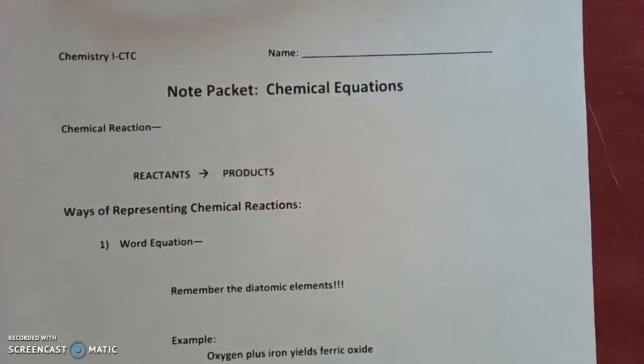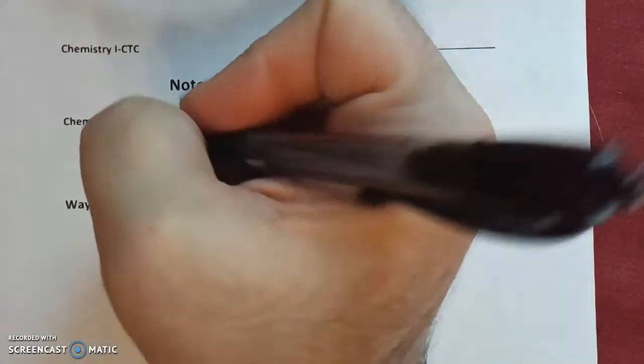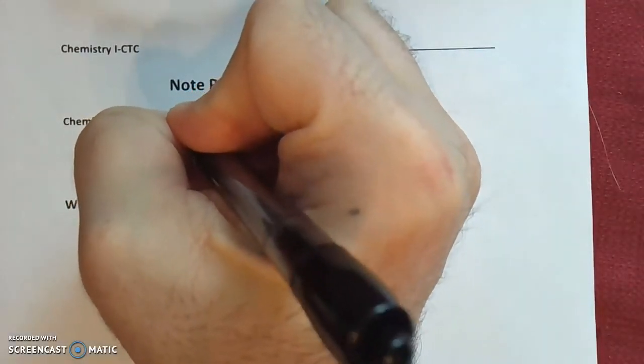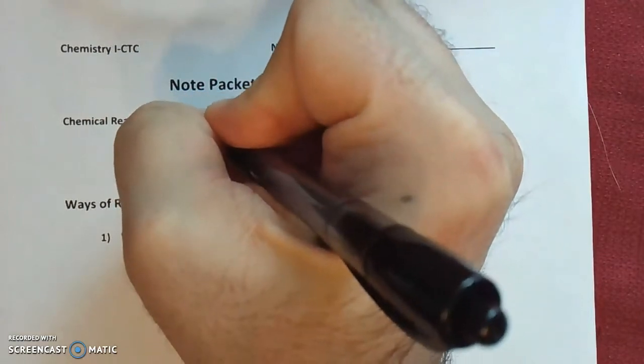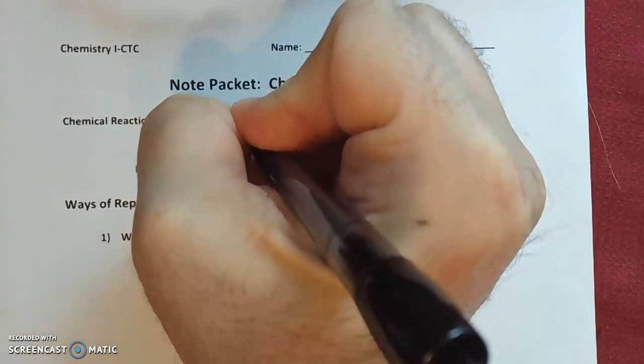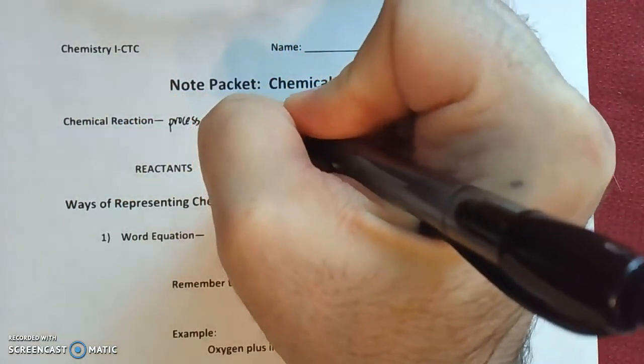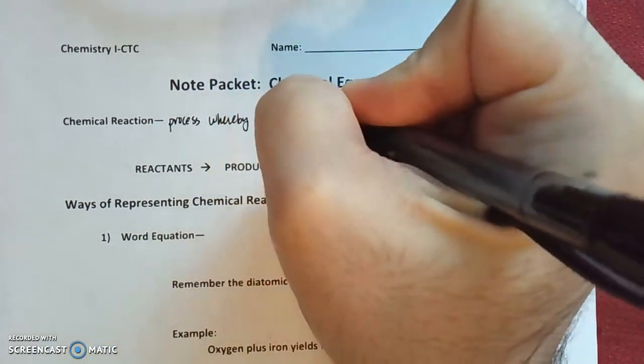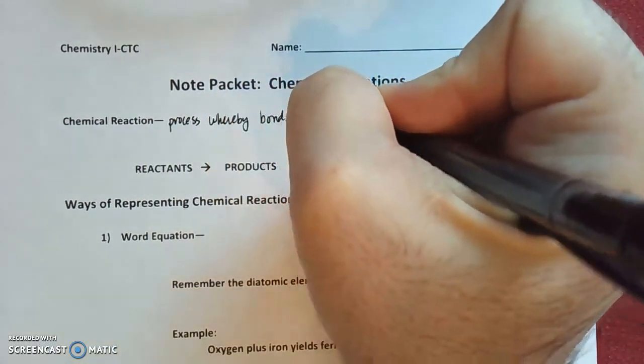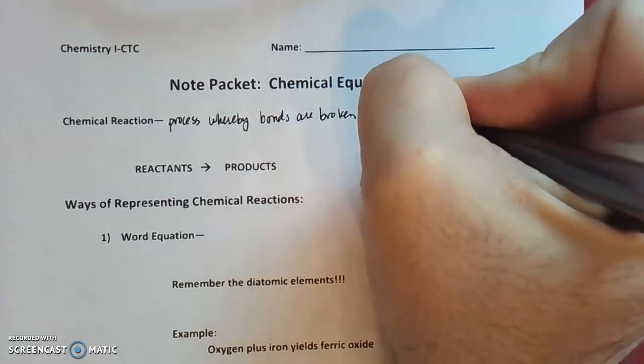So the formal definition of a chemical reaction is a process whereby bonds are broken and new bonds are formed.